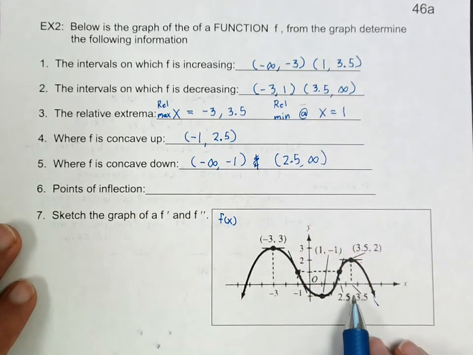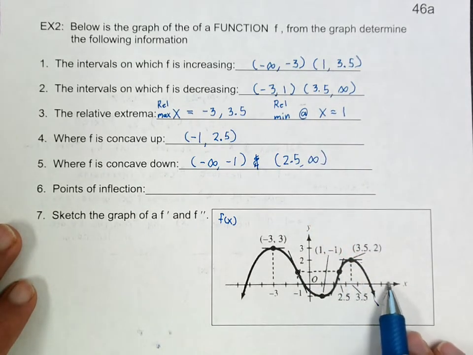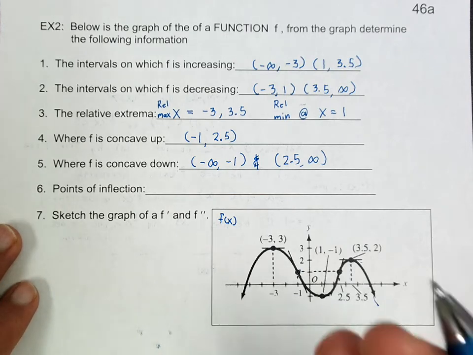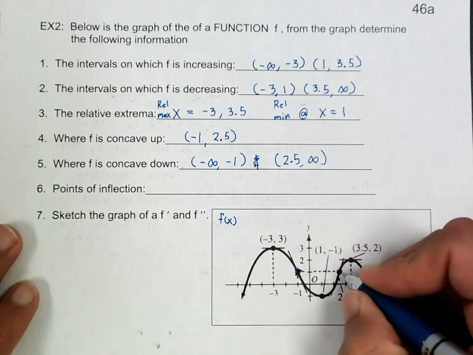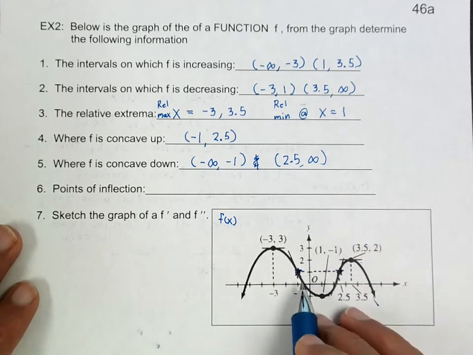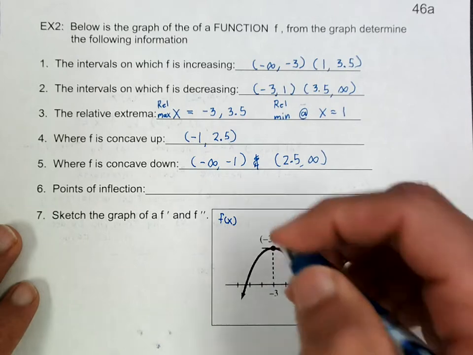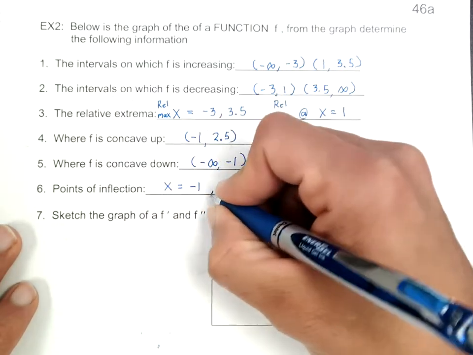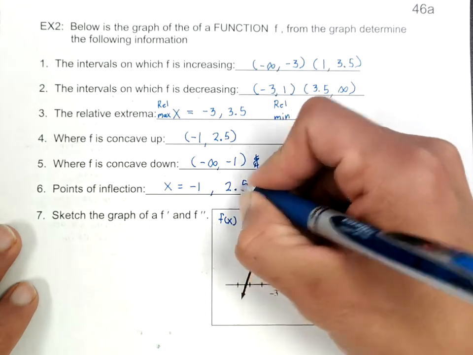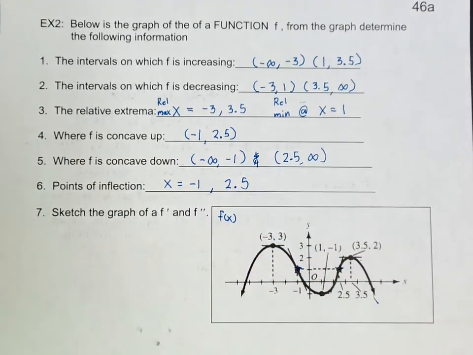So between 2.5 and positive infinity, right? Because it keeps going down like that. All right, so the points of inflection is where you switch concavity. You can tell my points of inflection are going to be right here, here and here, right? So x is equal to -1, comma, 2.5. All right, so that was easy, right?